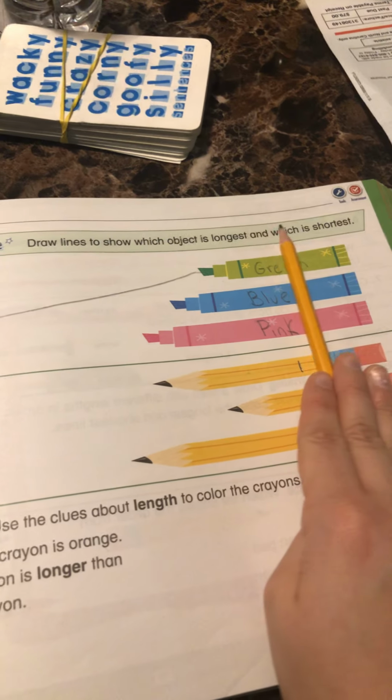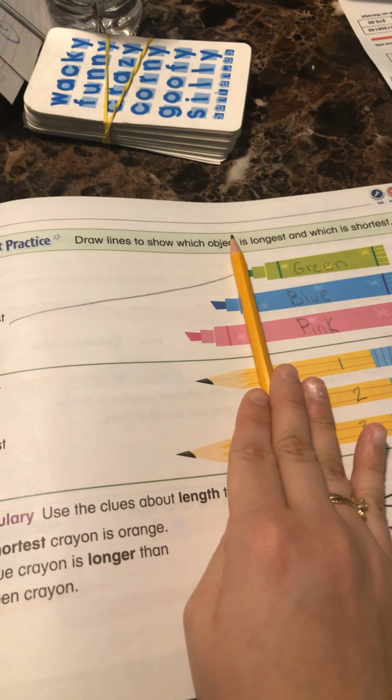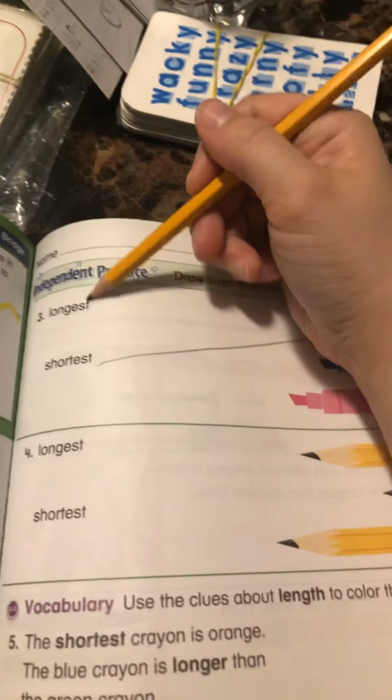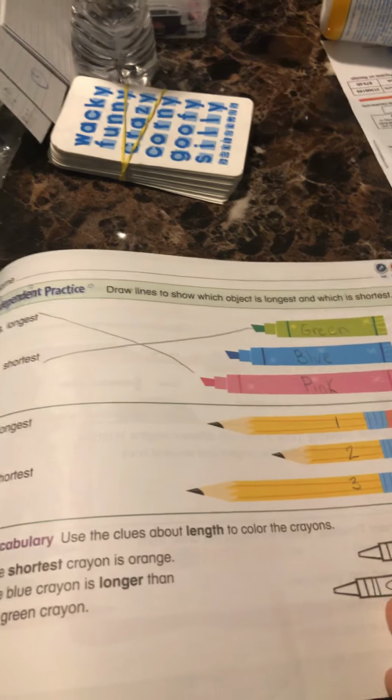Now I'm going to keep going. Let's drag that pencil again. There's the green. Blue, so pink's the longest. I hope you got green for the shortest and pink for the longest.